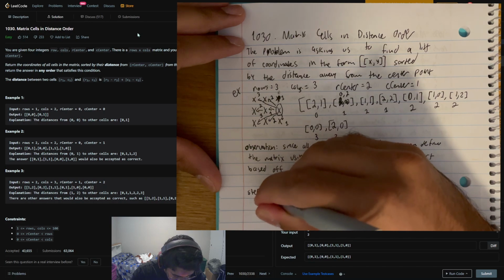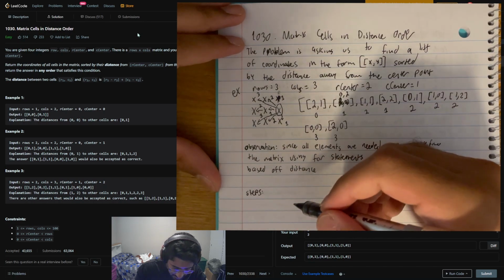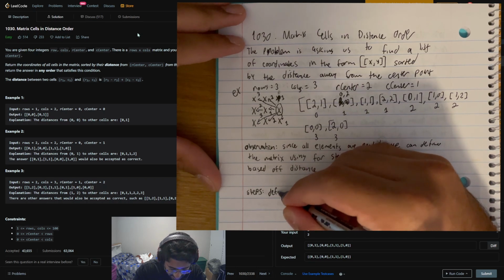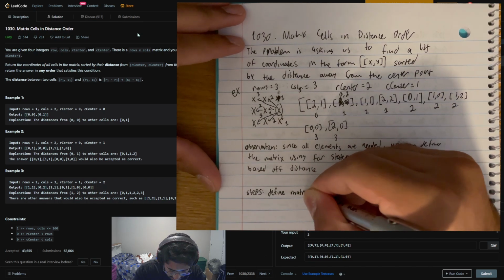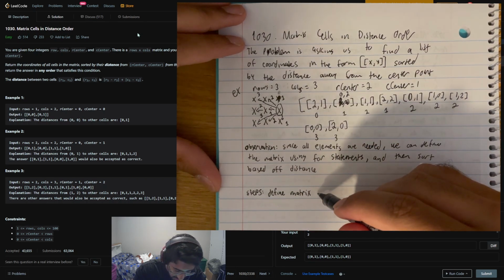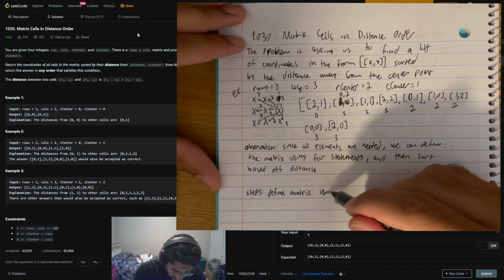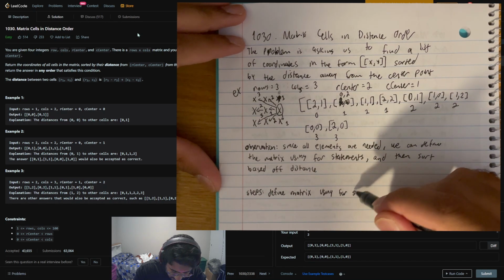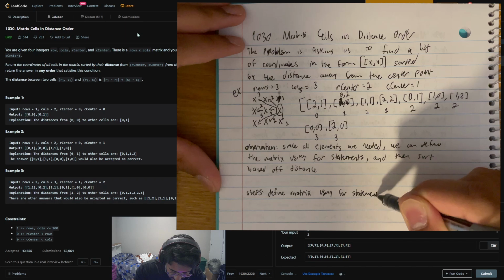So the steps. We need to define the matrix using for statements for the coordinates.